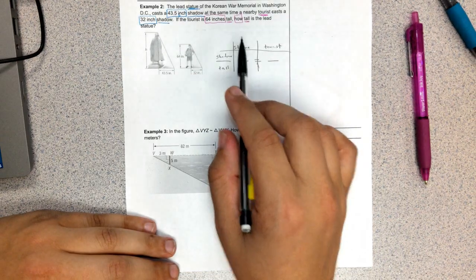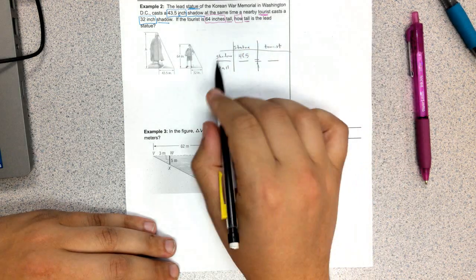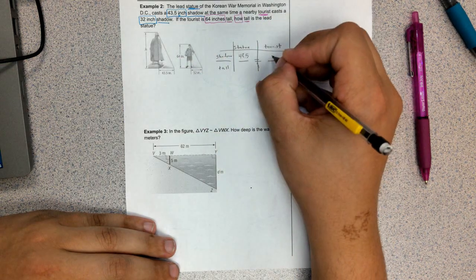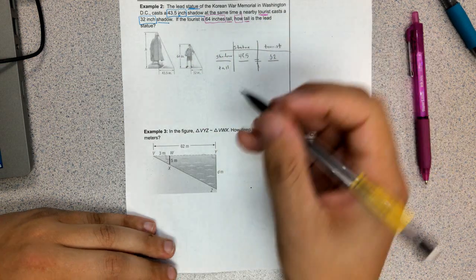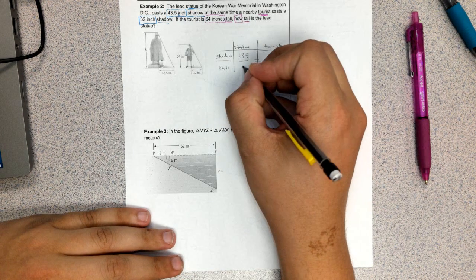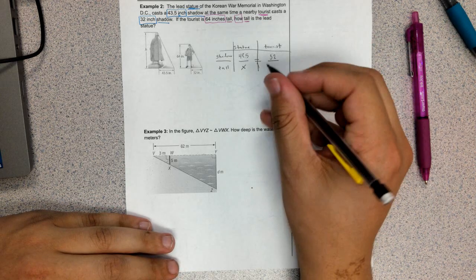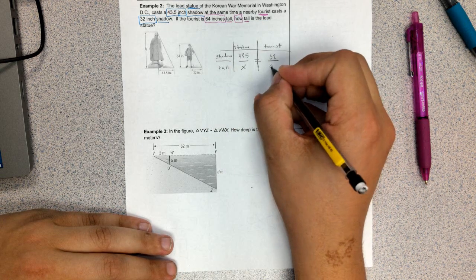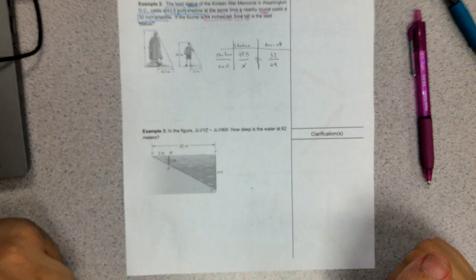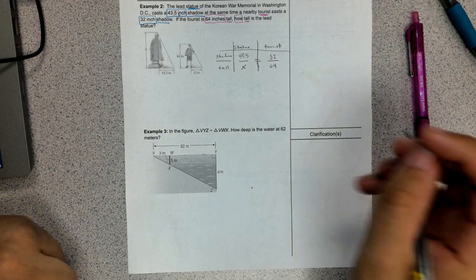So the shadow of the statue was 43.5 inches. The shadow of the tourist was 32 inches. The statue's height was unknown, because how tall the statue is is what we were looking for. And the tourist's height was 64 inches. So now we have our table set up so we can go in and try to simplify anything that can be simplified.